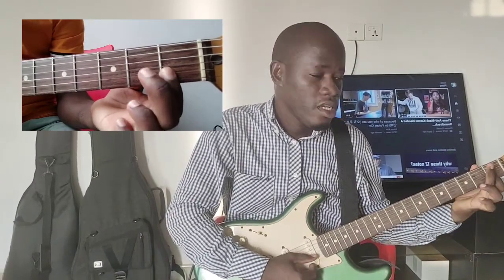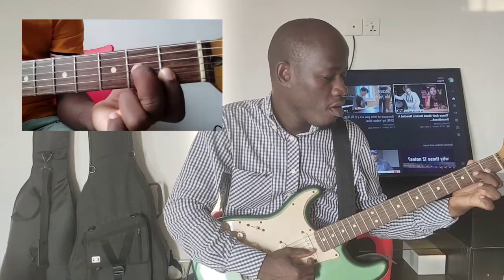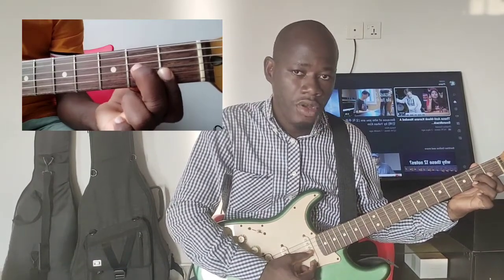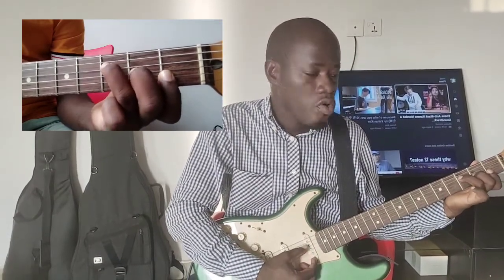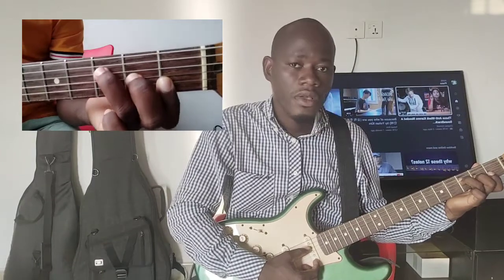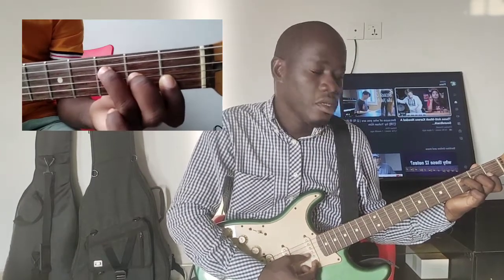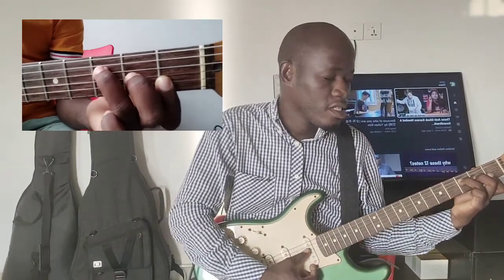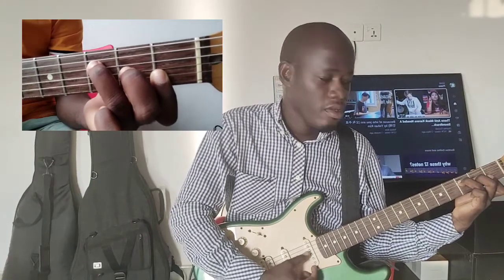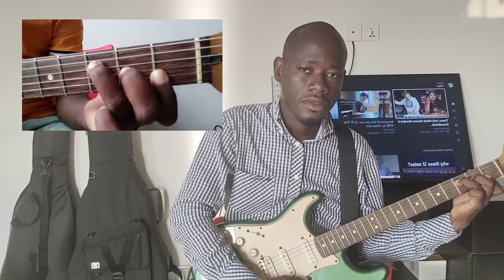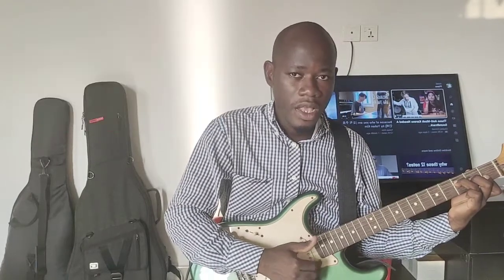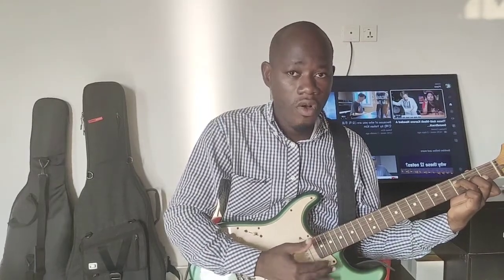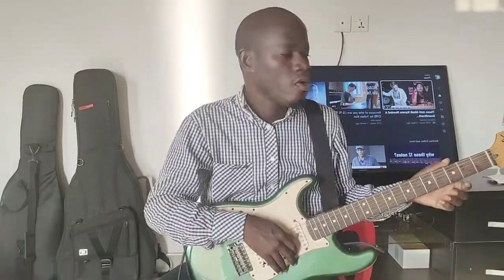And then your middle finger will go on the 3rd string on the 2nd fret, and then your ring finger will go on the 4th string on the 3rd fret. So you are going to have something like this. This is how you can actually play Fa or F major.